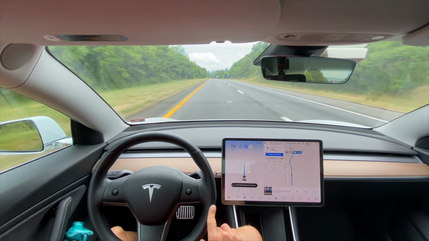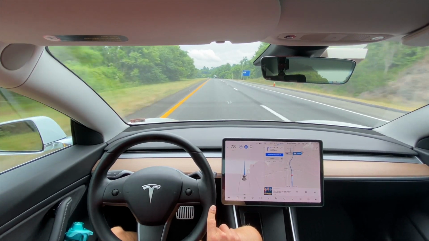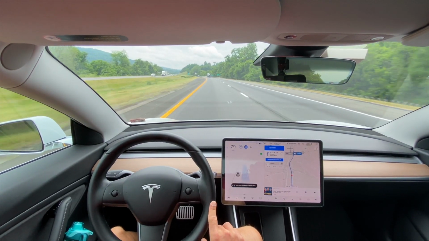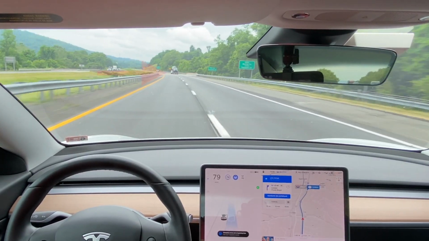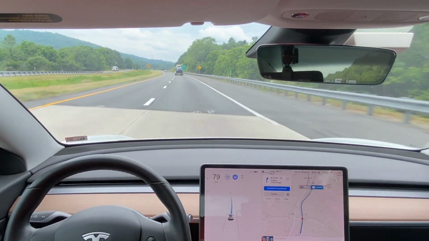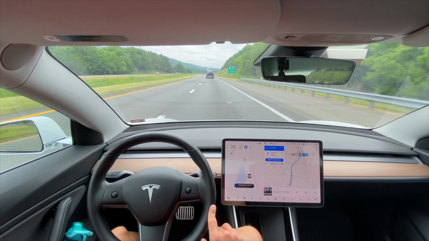So here comes another good example of why I don't use the navigate on autopilot all that much. So it's hard to see in this video, but straight ahead in the right hand lane there is a truck carrying a couple cars. So we're going to follow what the navigate on autopilot wants to do, but you can see the truck there carrying a couple cars, so there's no way if I was driving I would get over into that right-hand lane. So that's definitely a limitation in the system.